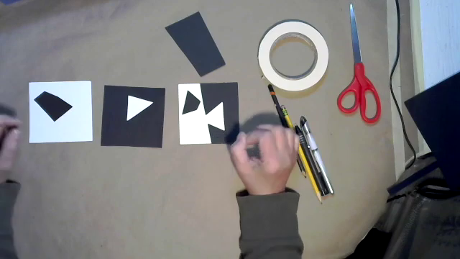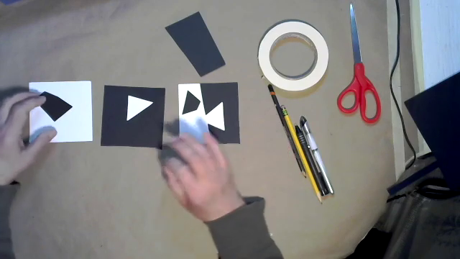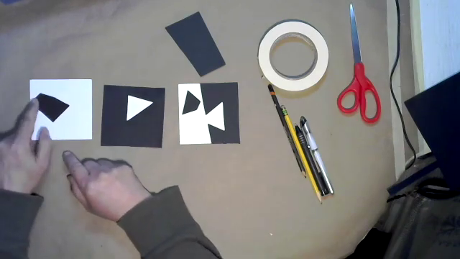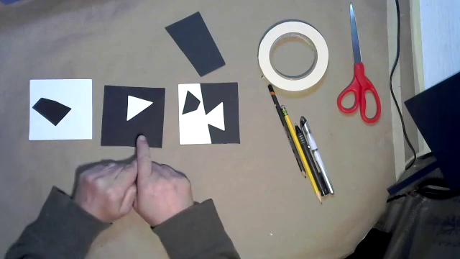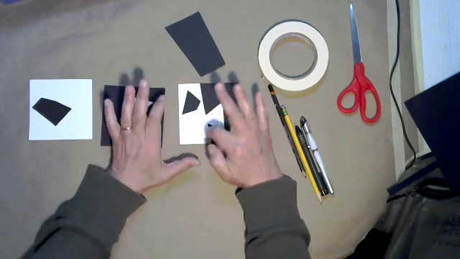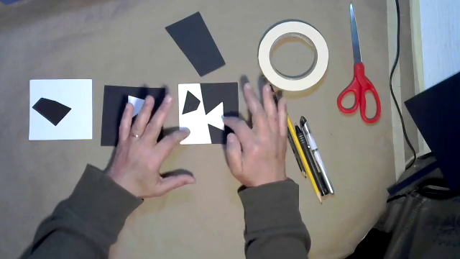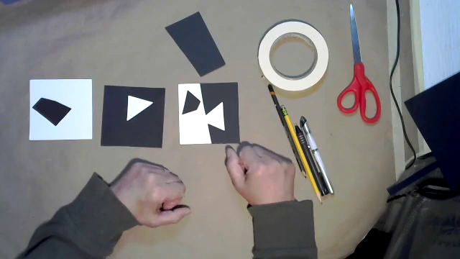So the challenge for this project is to create 3 designs. On one, you want to have the illusion of a dark shape on a white ground, the illusion of a light shape on a dark ground, and the illusion of a figure and ground integration this way. So you're not sure what's the figure, what's the ground. It could go both ways.